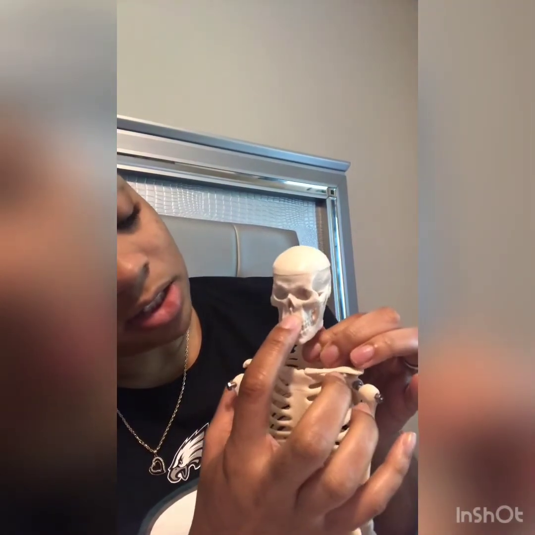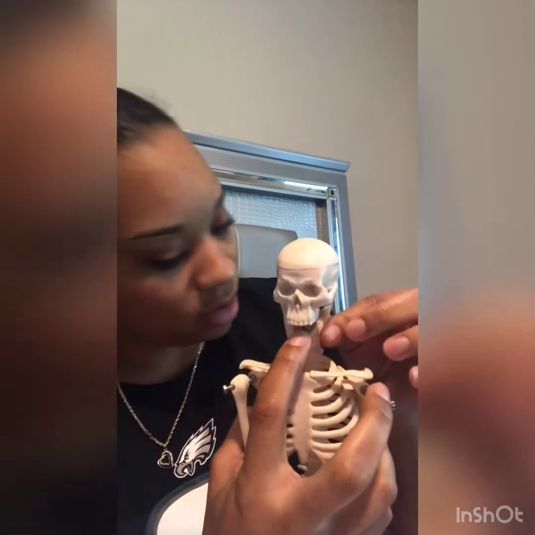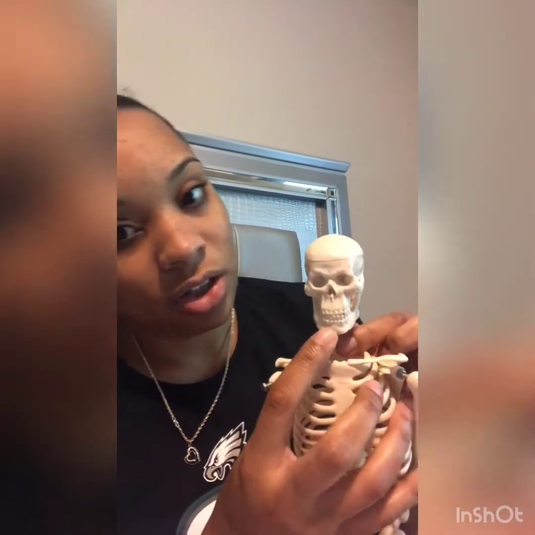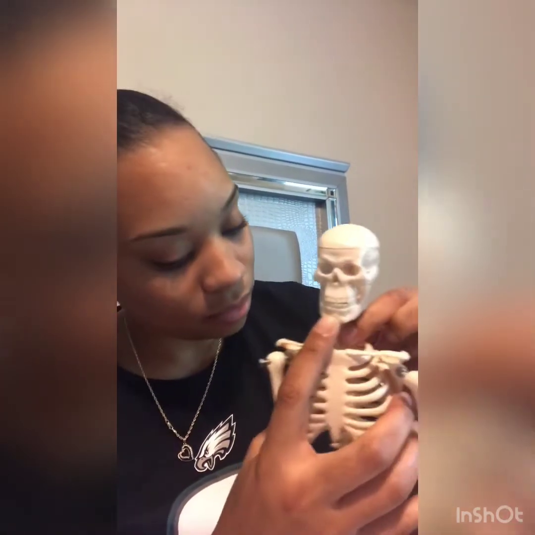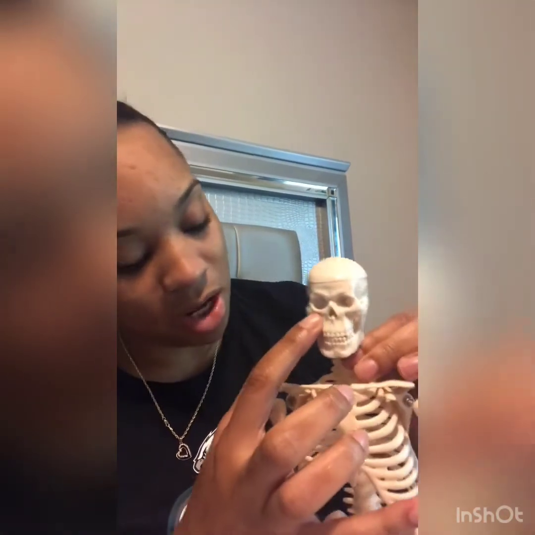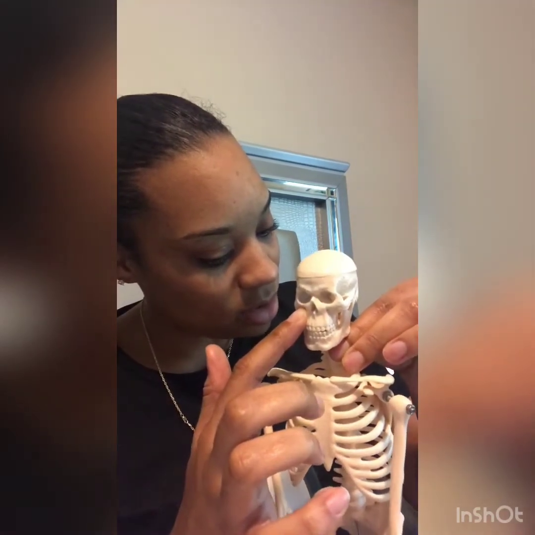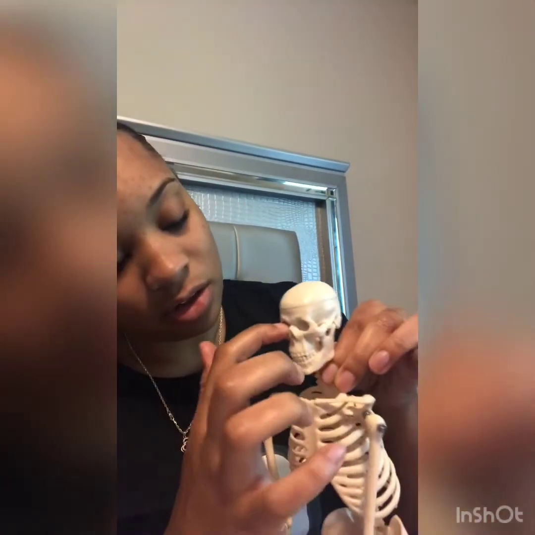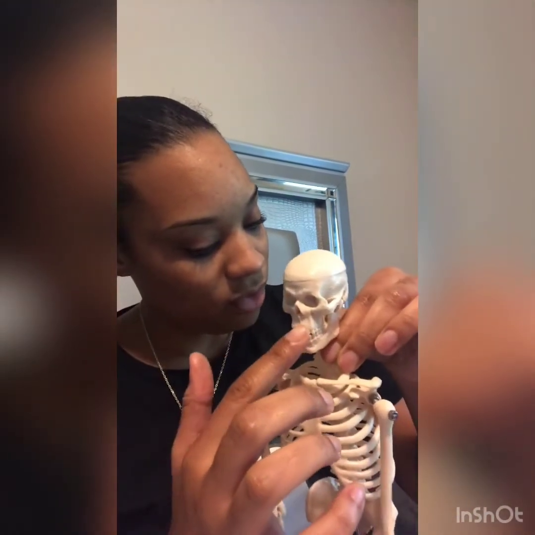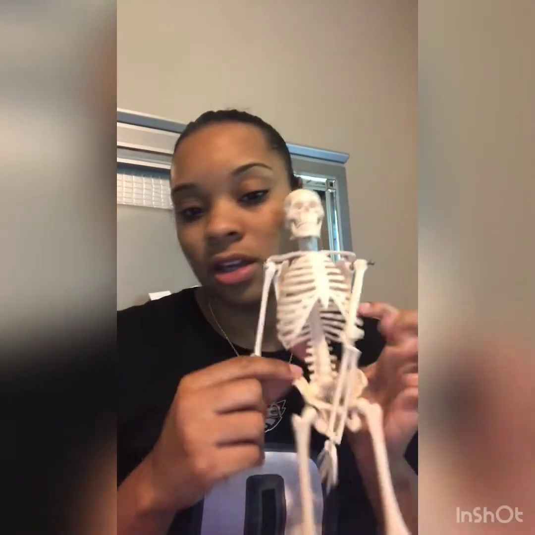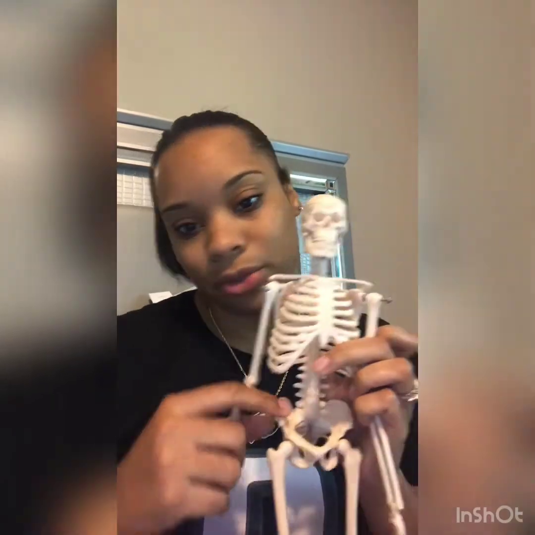This is the maxilla. If you open his mouth, it's the palatine bone. This here is the mandible. The zygomatic bone is here on the side. What else did I miss? The lacrimal bone is here by the eye socket. The inferior nasal concha is here in the nasal area. In addition, this is the hyoid bone, and this is the hip bone here, which is also known as the coxal bone. Here you go.